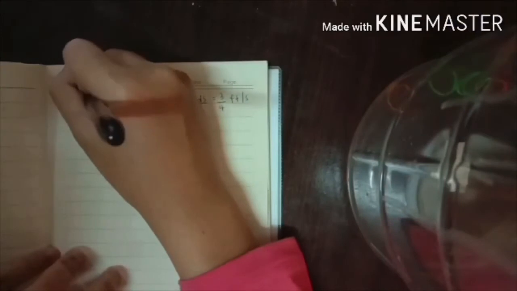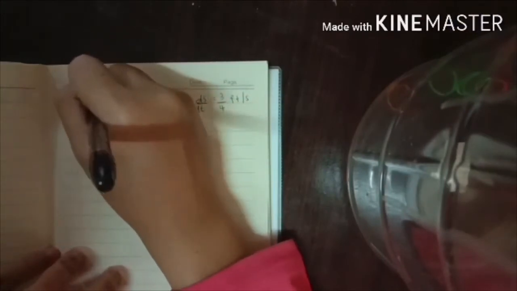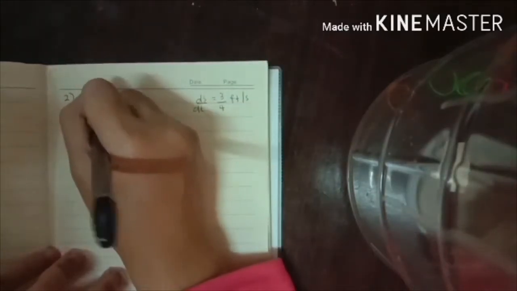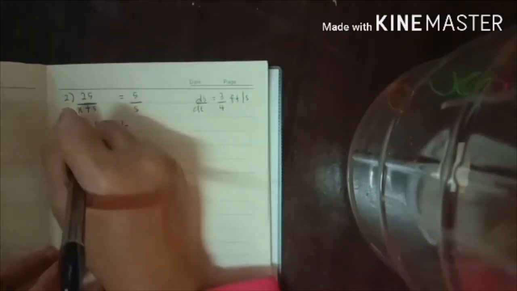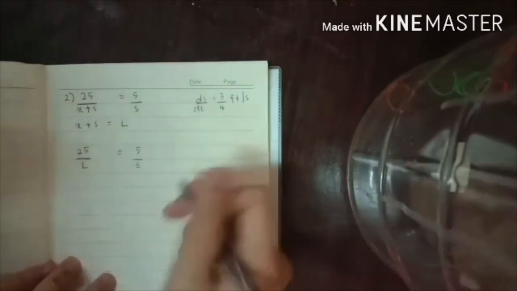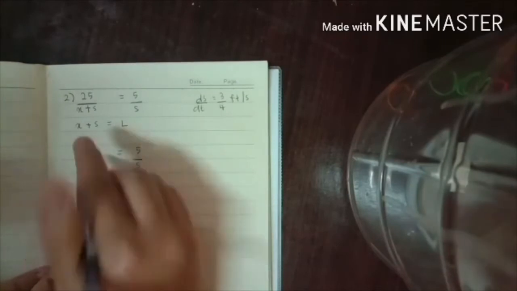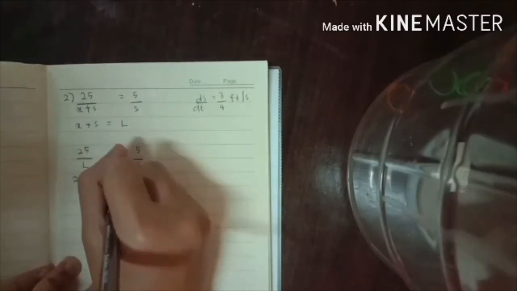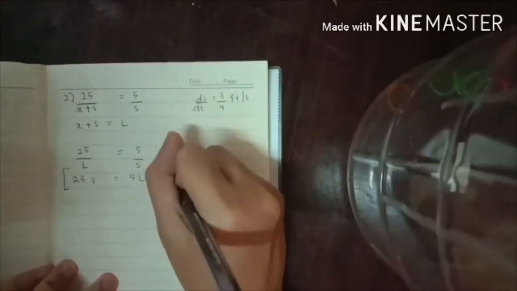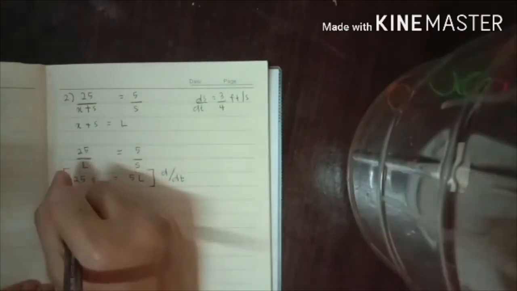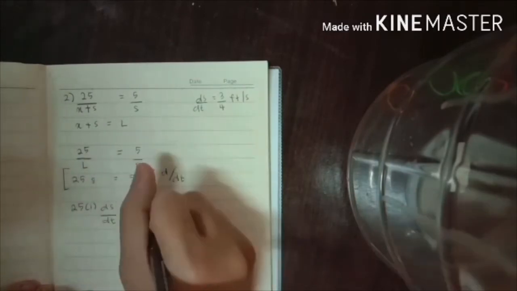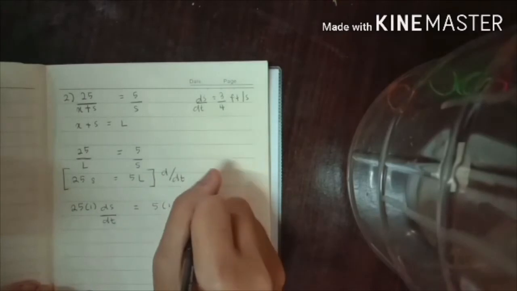So now we move to question number 2. There's a value of ds over dt given, which is 3 over 4 feet per second. And then on the diagram we know that x plus s equal to l. So we just substitute and it becomes 25 over l equal to 5 over s. So we need to cross multiply. And then we differentiate both sides. It becomes 25 ds over dt equal to 5 dl over dt.